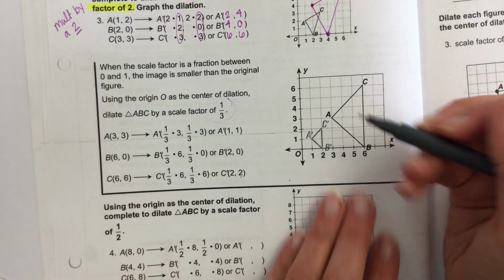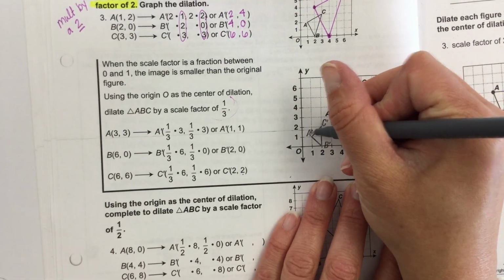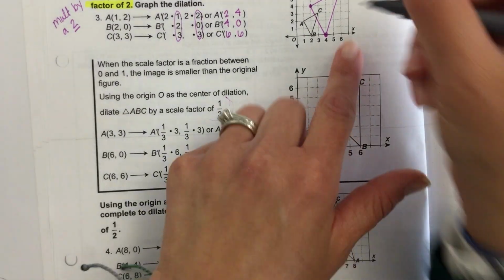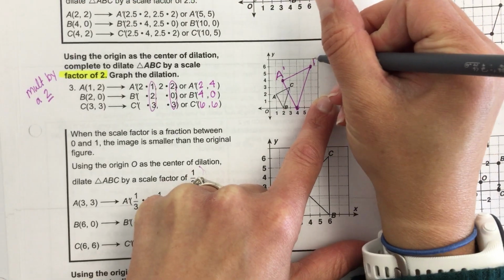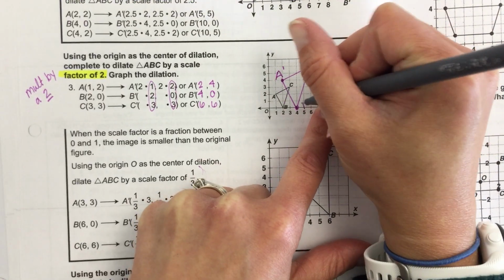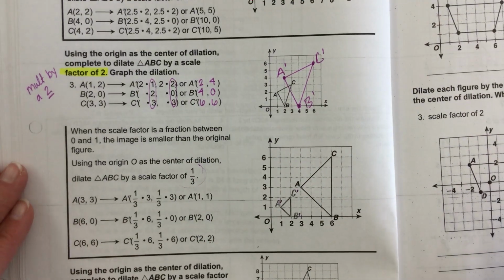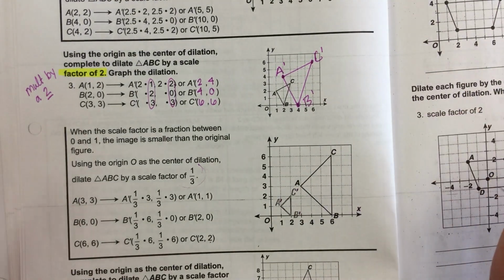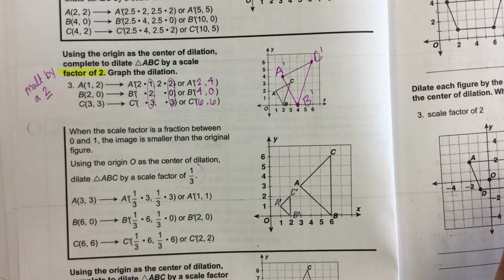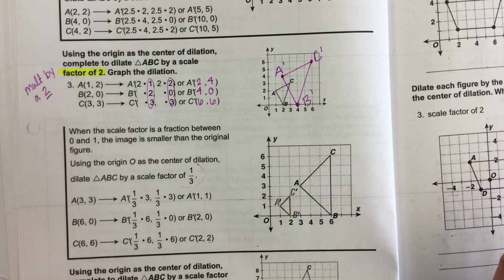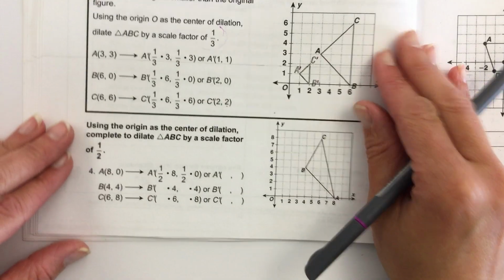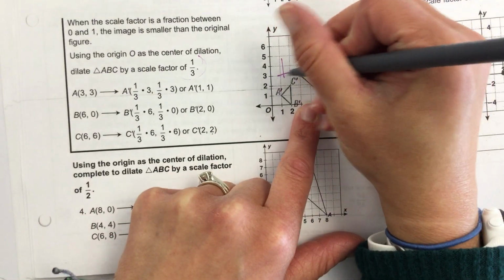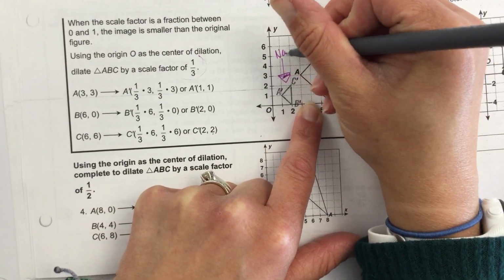And then the new shape has these little tick marks here. This would be A, tick mark, C, tick mark, B, tick mark. That little mark, that apostrophe as you call it, shows that that's the new shape, the dilated shape.